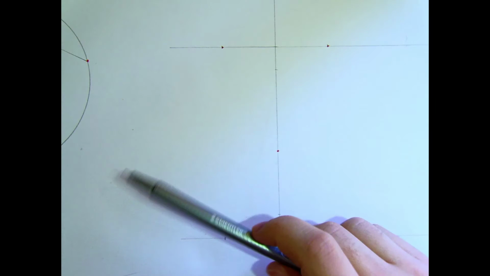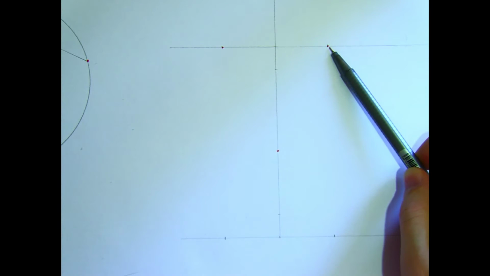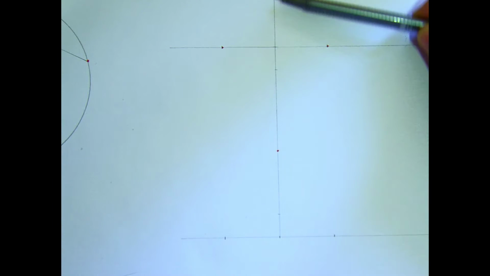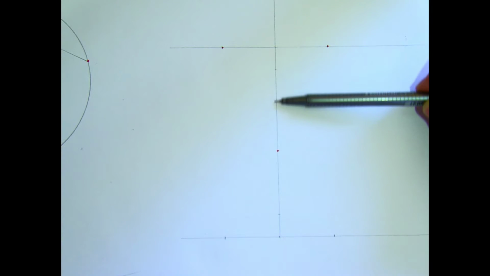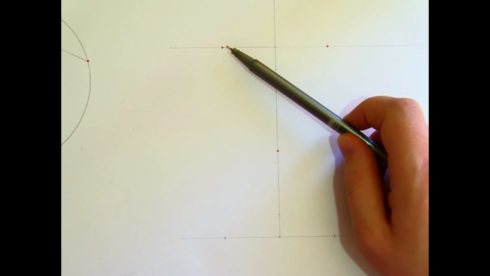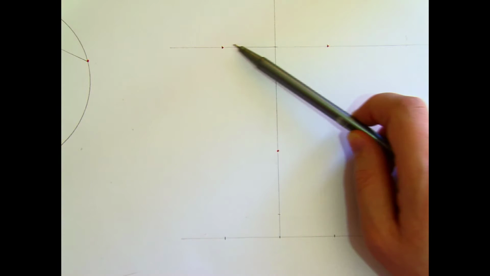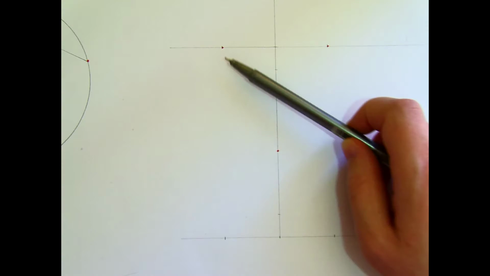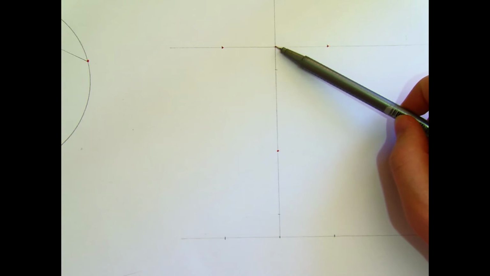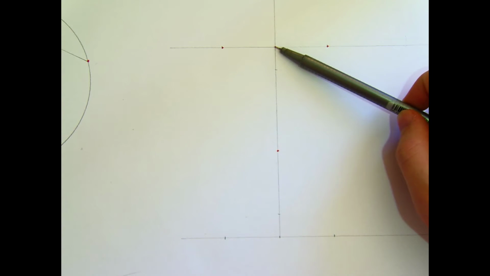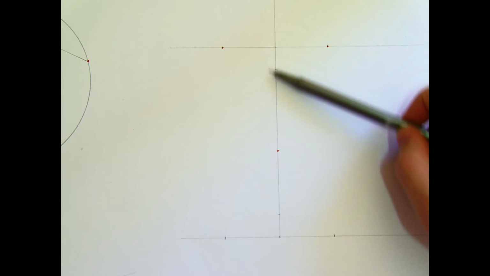If I join any 2 of these together, I'm going to form a chord. Now, luckily for us, this one and this one are already joined together, and they form a chord, which is this one. This is already the bisector of that chord, because it's halfway along this 70 millimeter line. So if this is 70 millimeters, this is halfway along it. This line here is already a bisector of that chord, so I only need to bisect one more line.